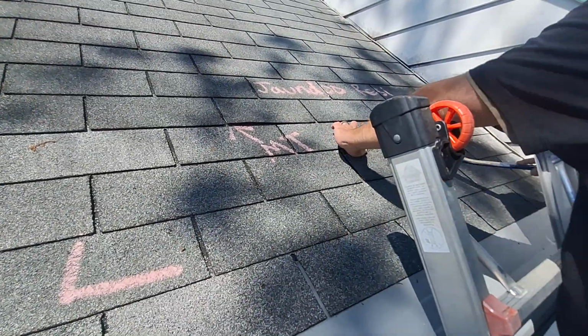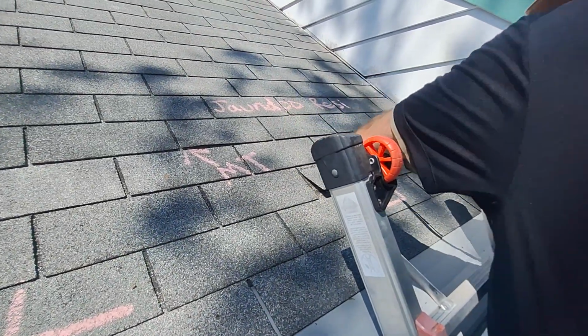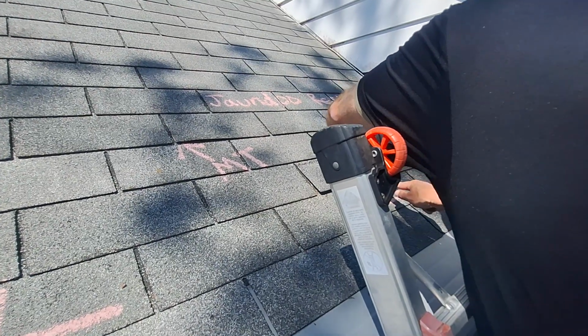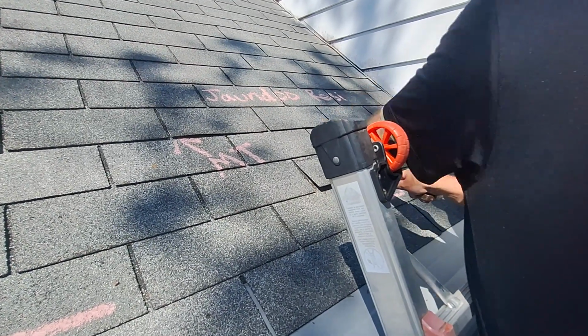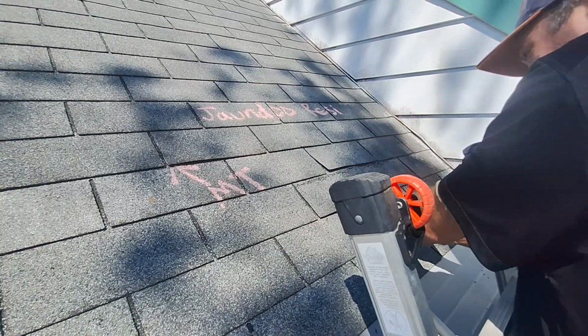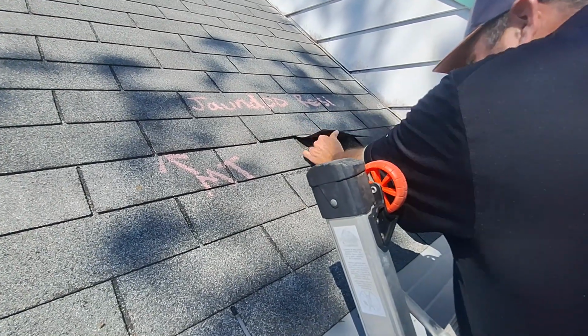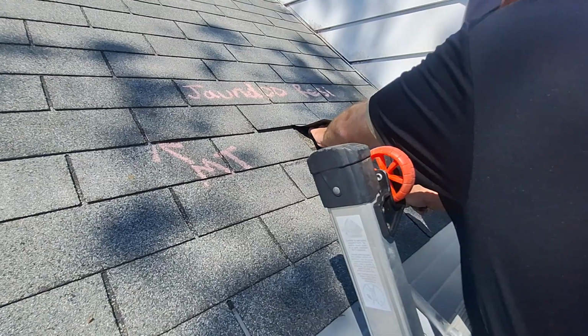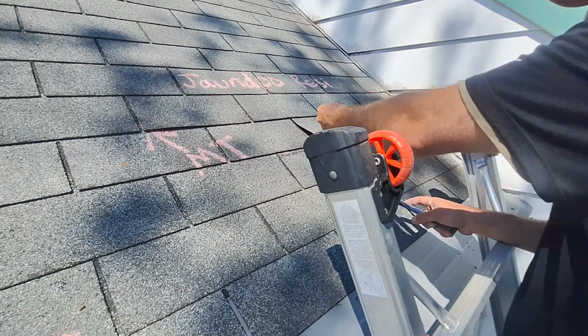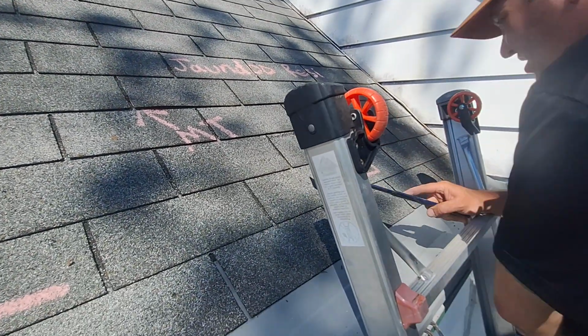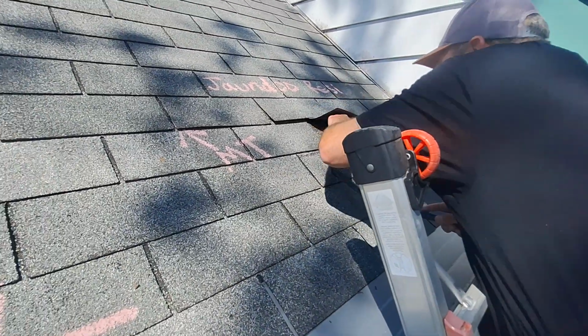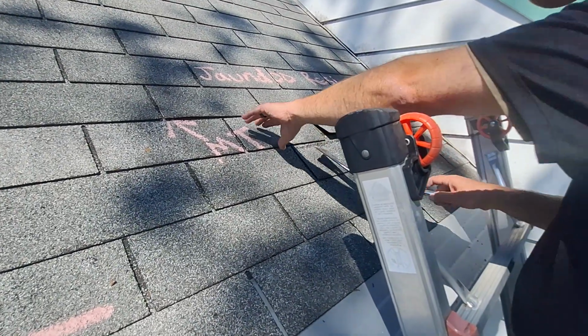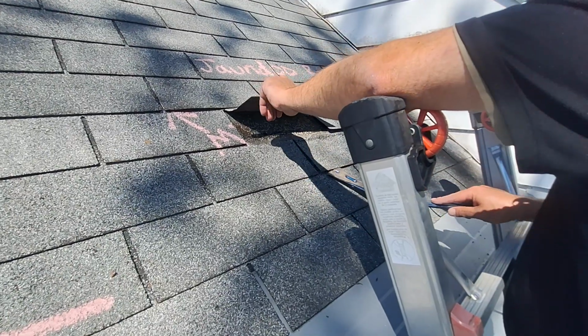So what I'm going to do now is start by taking out all the nails, starting with the bottom course. You'll notice I'm being very delicate with these shingles so as not to be overzealous with them. First nail is out. That's a little bit of tearing, but I'll skip that one for now.